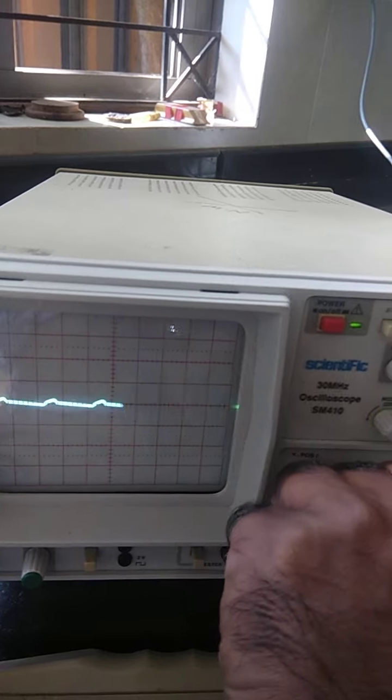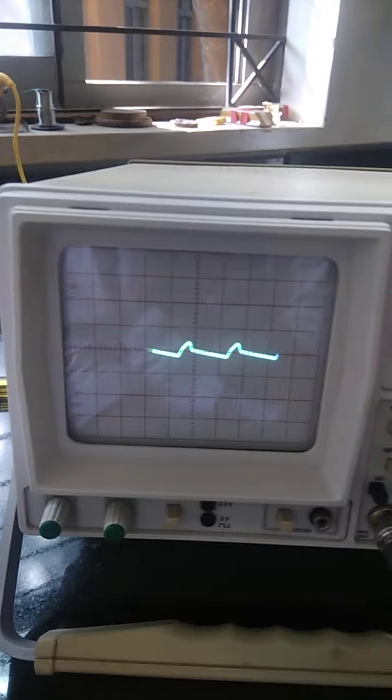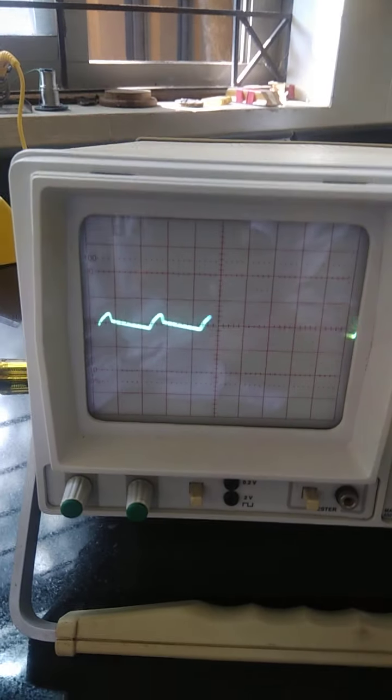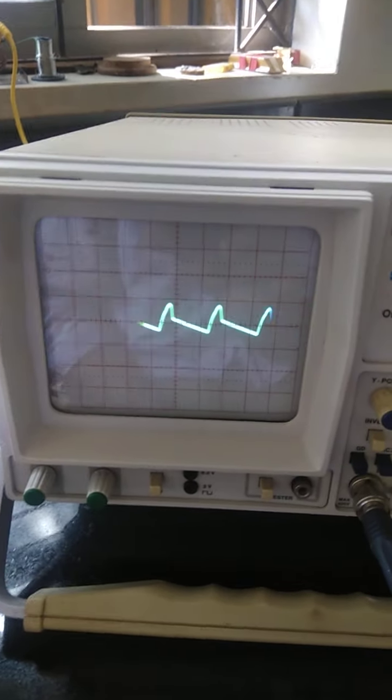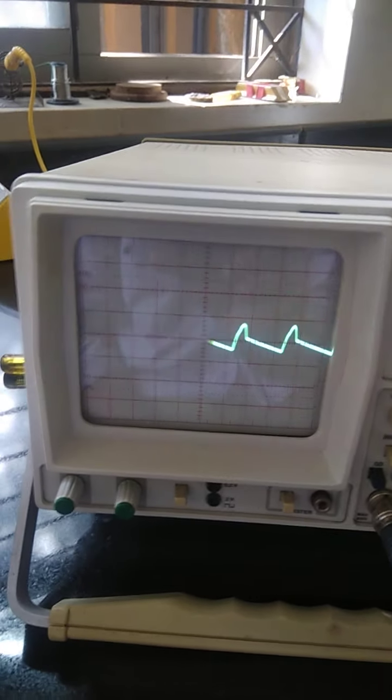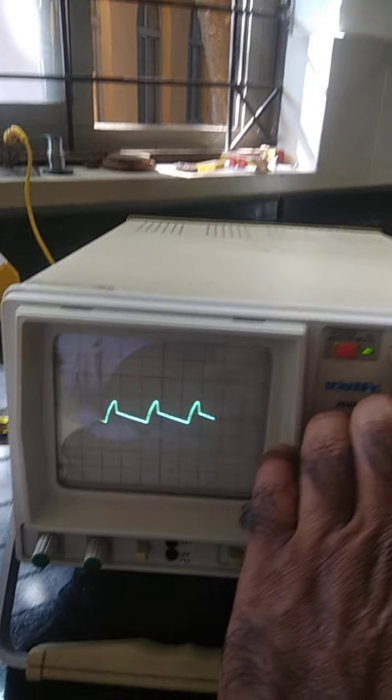And if I remove this, you can see I will get it like this. It is clear. Now I am getting it this way. Now I want to measure the ripple factor of this, so I will block this.